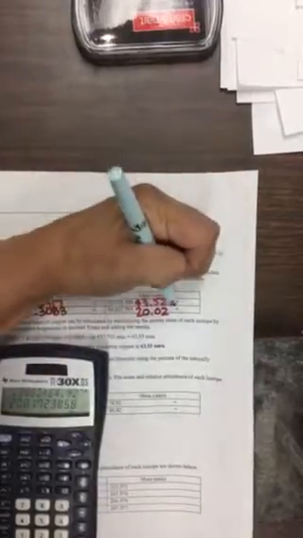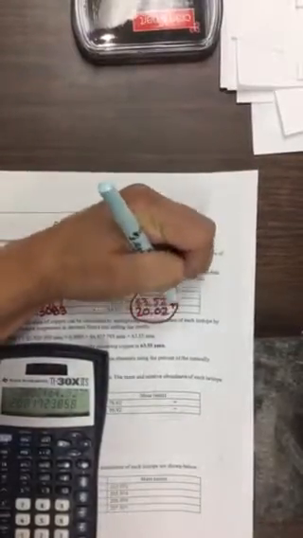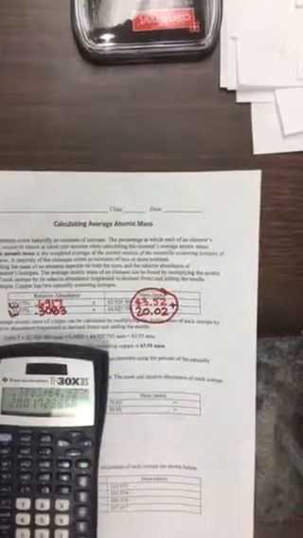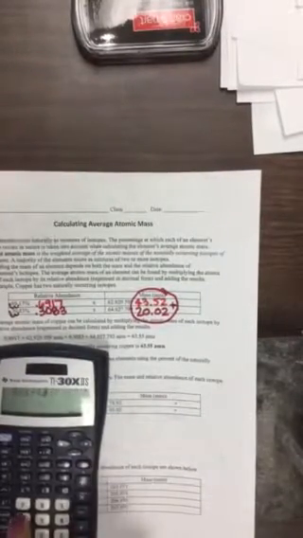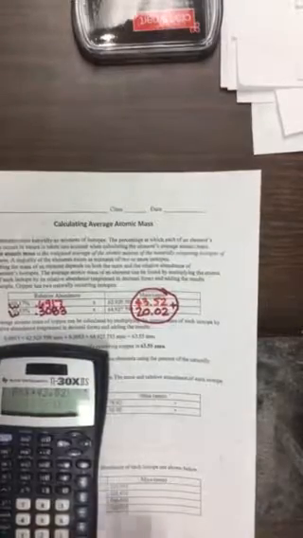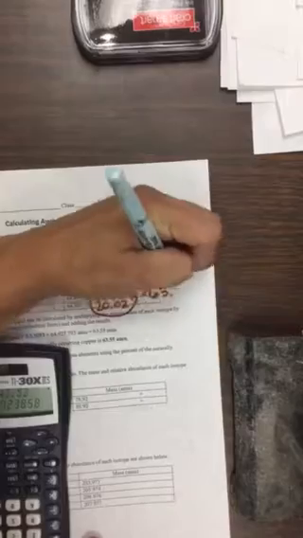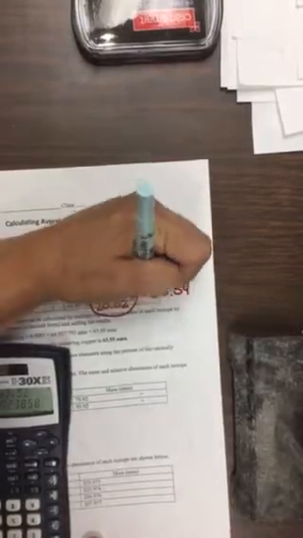Okay, so this is what's different in this. You're going to add these two, and that will give you your average atomic mass. So the 20.02 plus 43.52, my average atomic mass is 63.54.